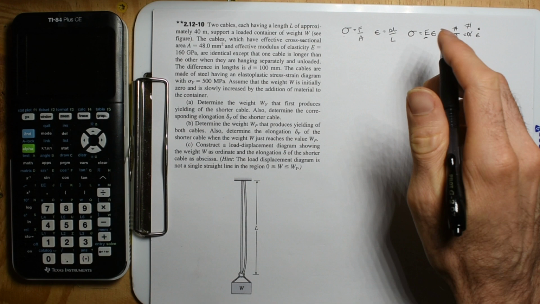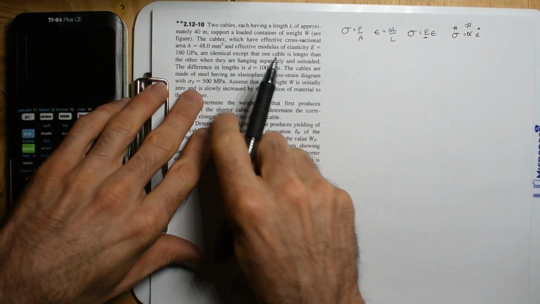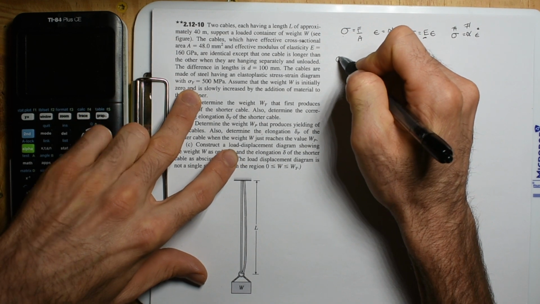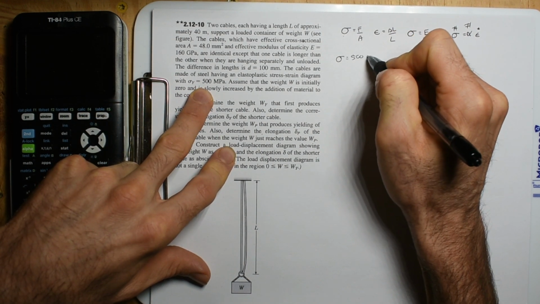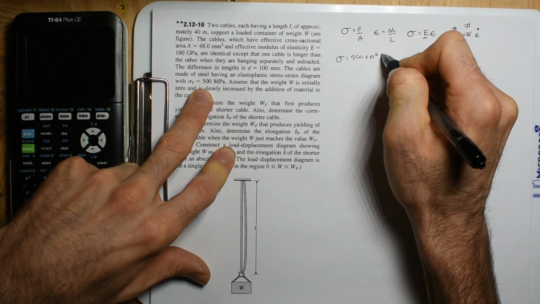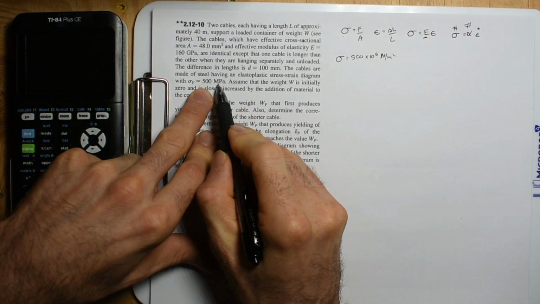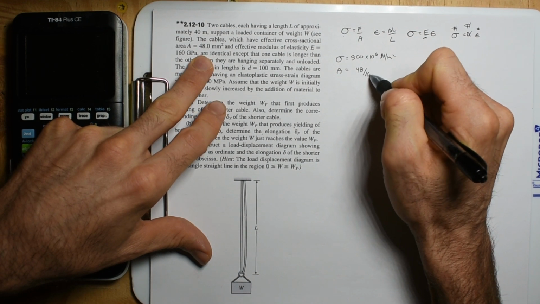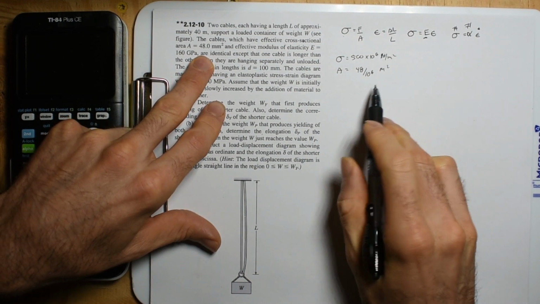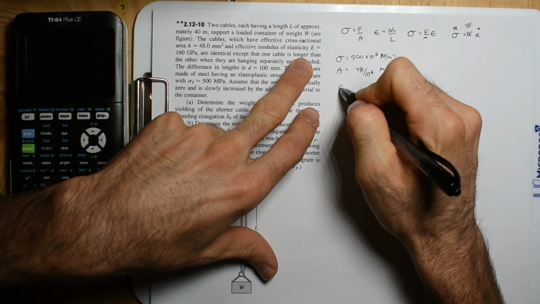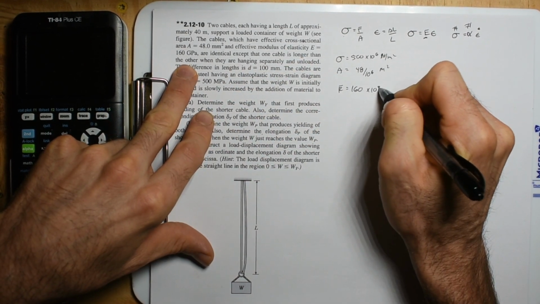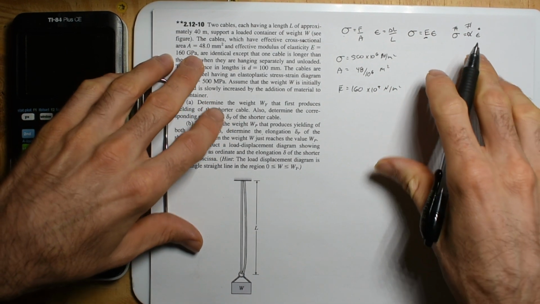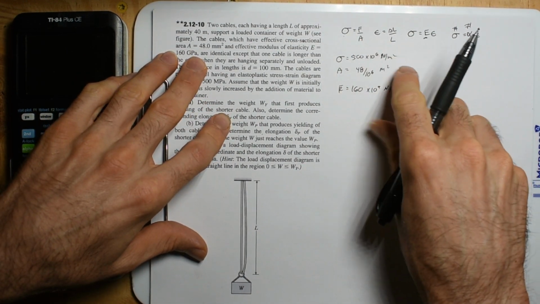Okay, that's it. So let's do it. Right off the bat, they give you the strength of 5,000 times 10 to the 6 pascals, or Newton per meter squared, 500 megapascals. They give you the area of 48, but we have to divide this by 10 to the 6 to get meters squared. And then we have the modulus of elasticity of 160 times 10 to the 9 newtons per meter squared.